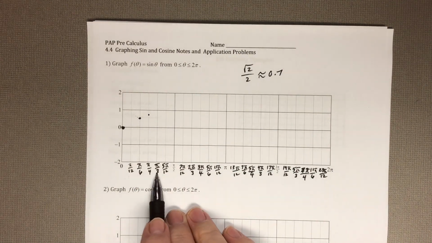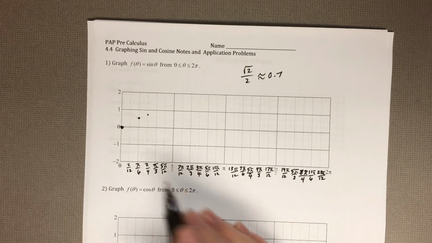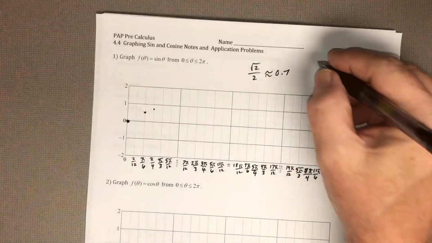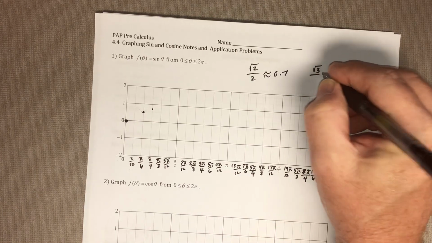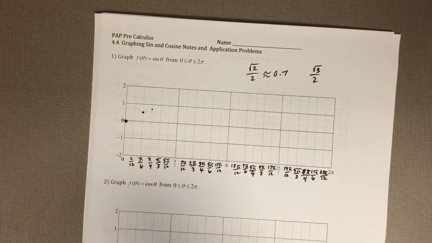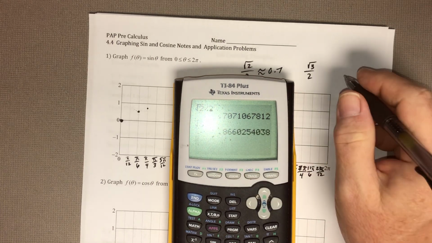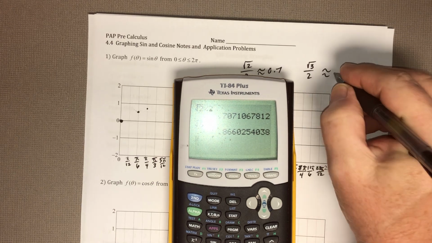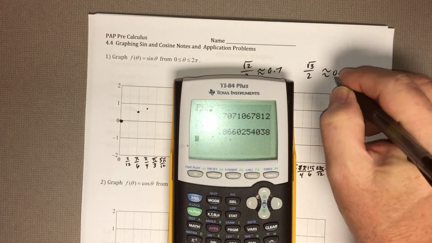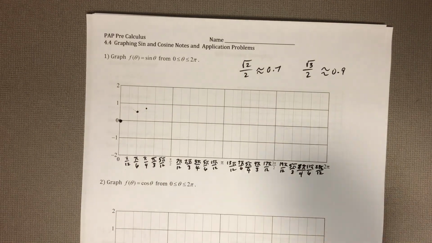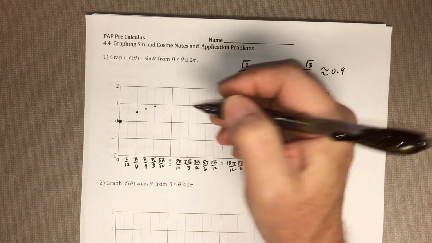The sine of pi over 3. Well, here's pi over 3. The sine is the square root of 3 over 2. Let's get a decimal approximation for that as well. The square root of 3 divided by 2 is about 0.9 if you rounded it to the nearest tenth. So that's up here at about 0.9.